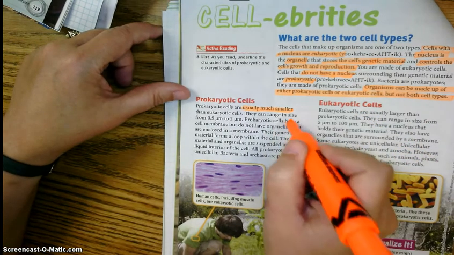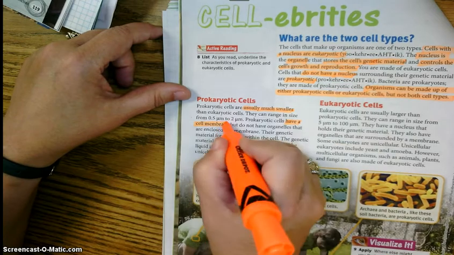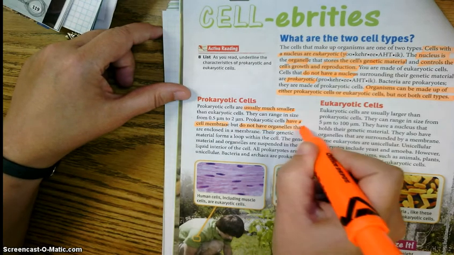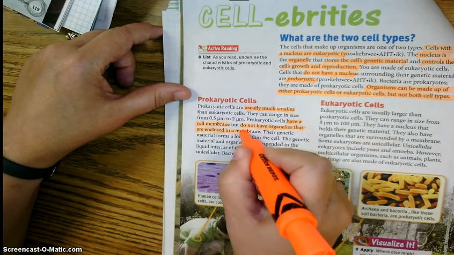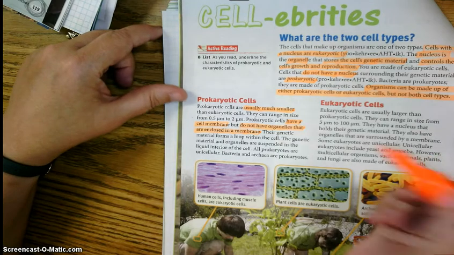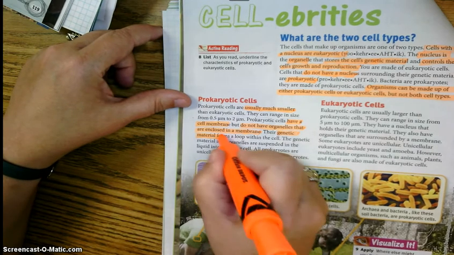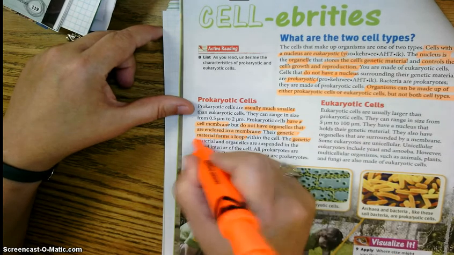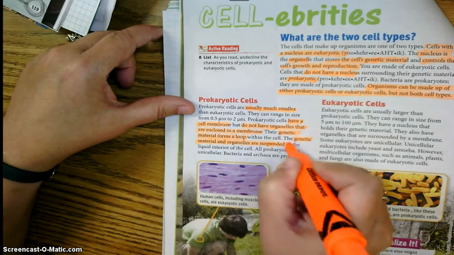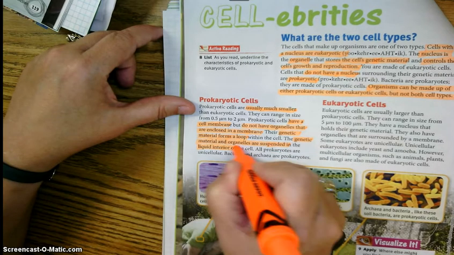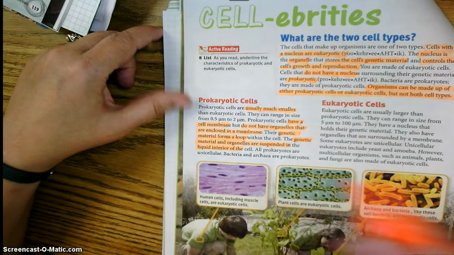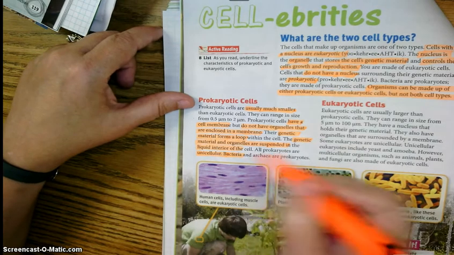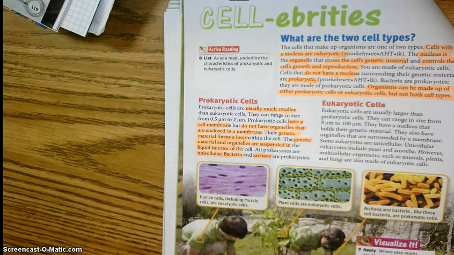Prokaryotic cells have a cell membrane, but do not have organelles that are enclosed in a separate membrane. Their genetic material forms a loop within the cell. The genetic material and their organelles are suspended in a liquid interior of the cell, and all prokaryotic cells are unicellular. Bacteria and archaea are examples.